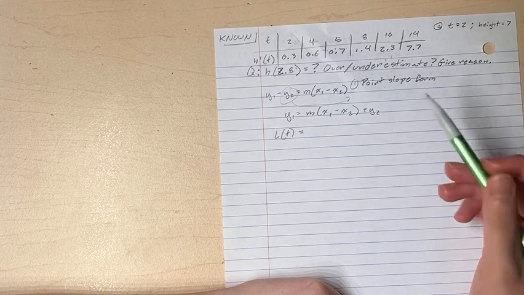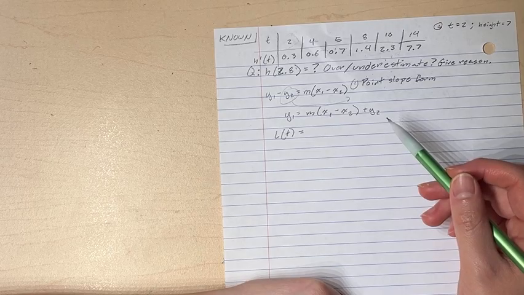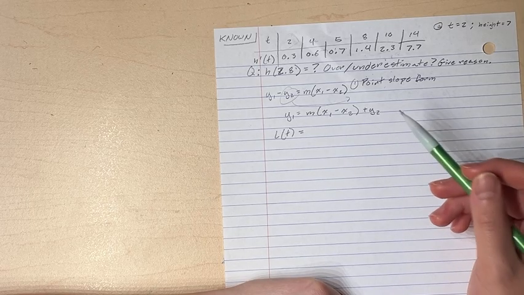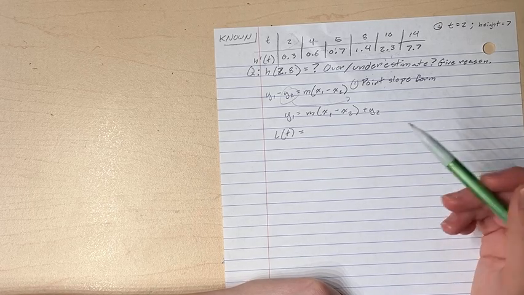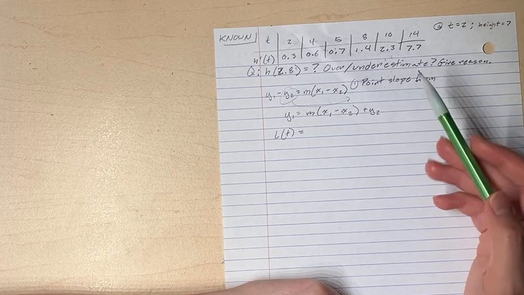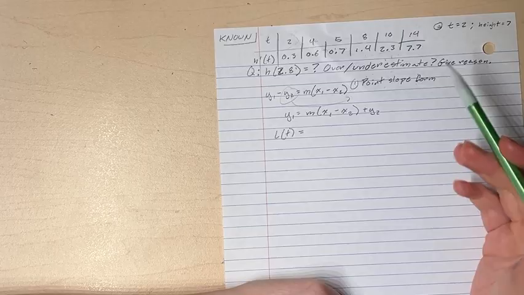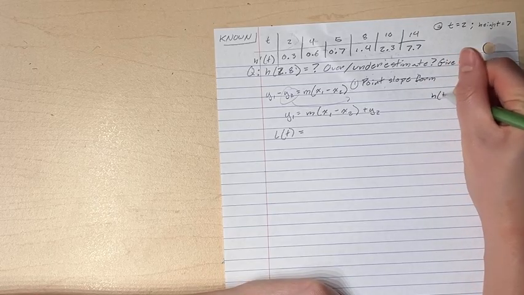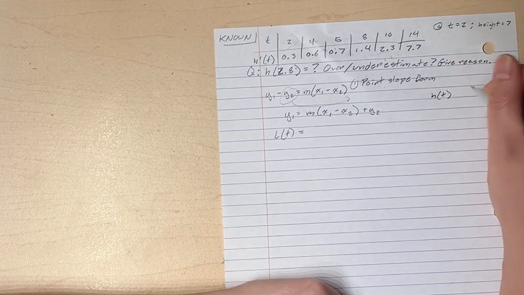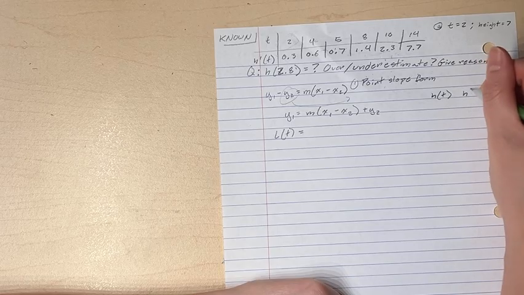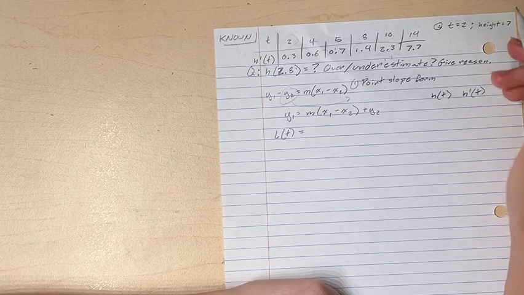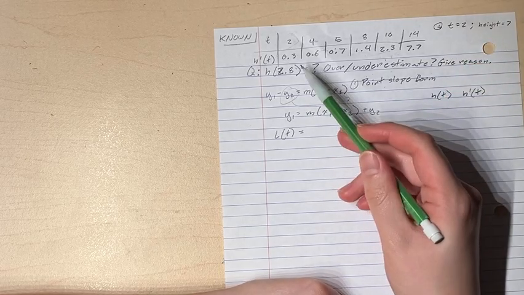Since we're looking for the height, we're probably going to have to use change in height to replace m. We know the function for height is h(t), and therefore the change in height would be h prime of t. And would you look at that, they give it to us.